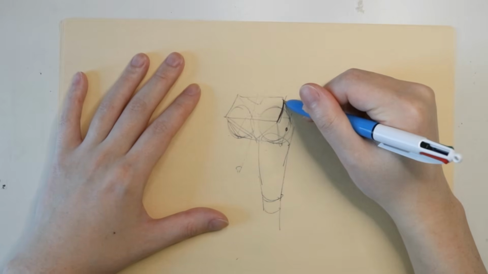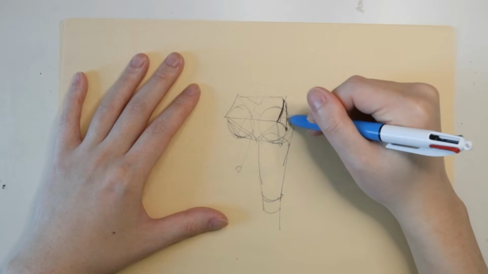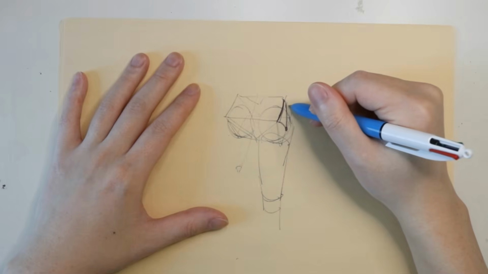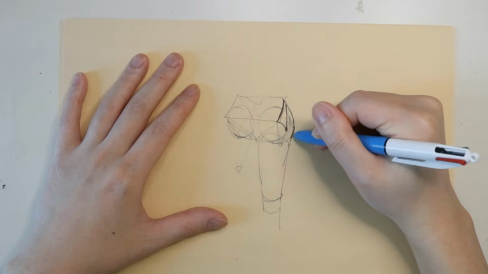And then we have the muscles dropping down. So we would start putting down the lines. Over here, we're building out the gluteus medius. The gluteus maximus is coming from the bottom and dipping under like this.